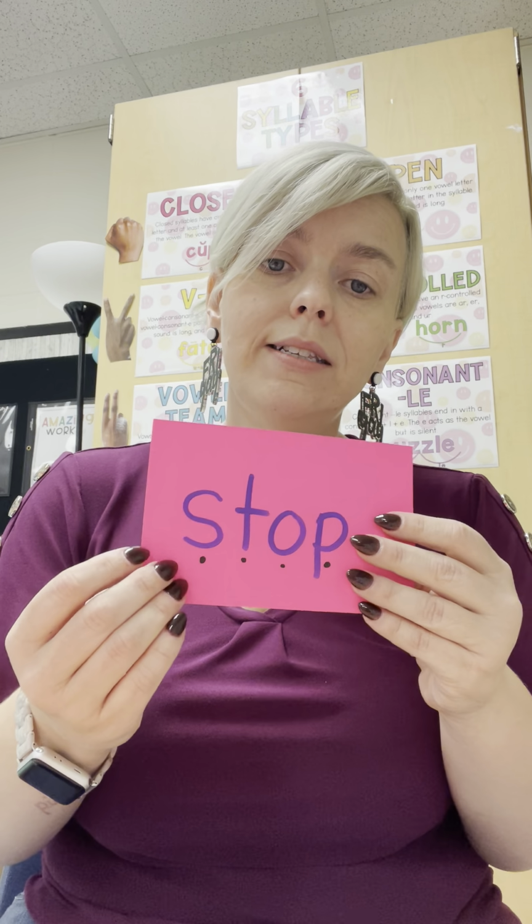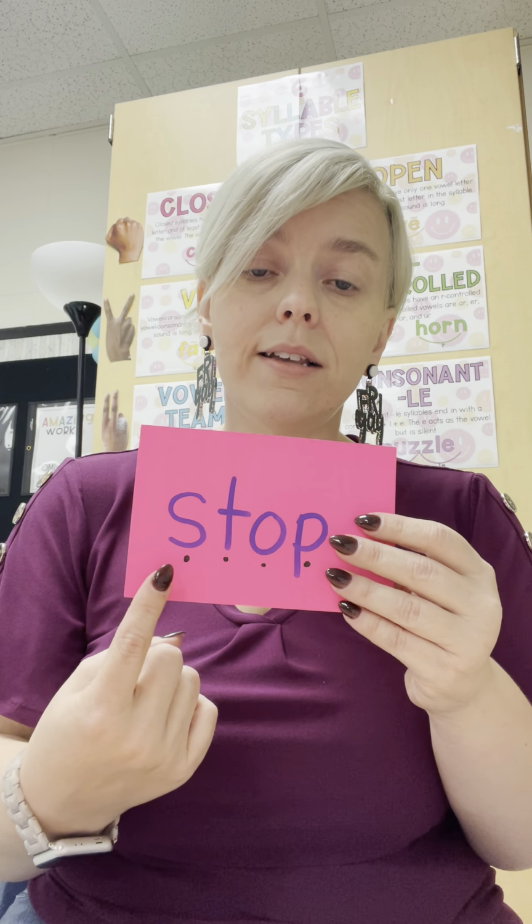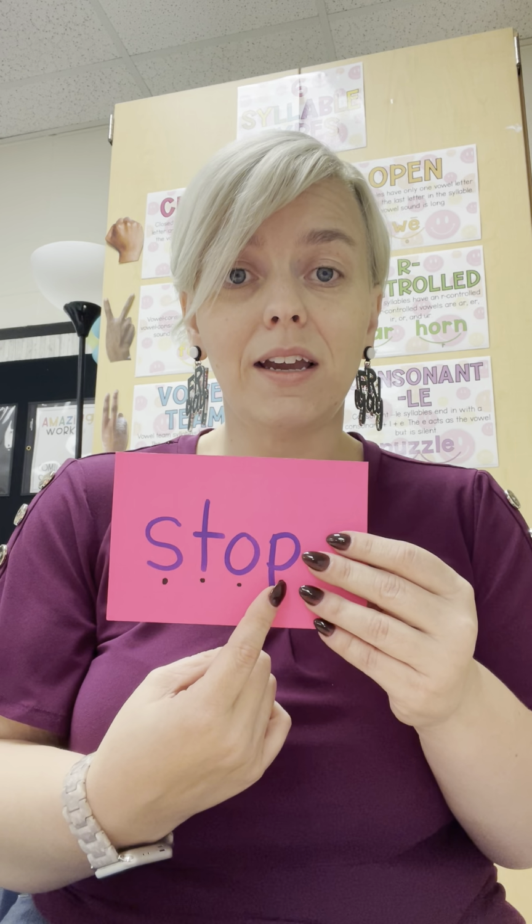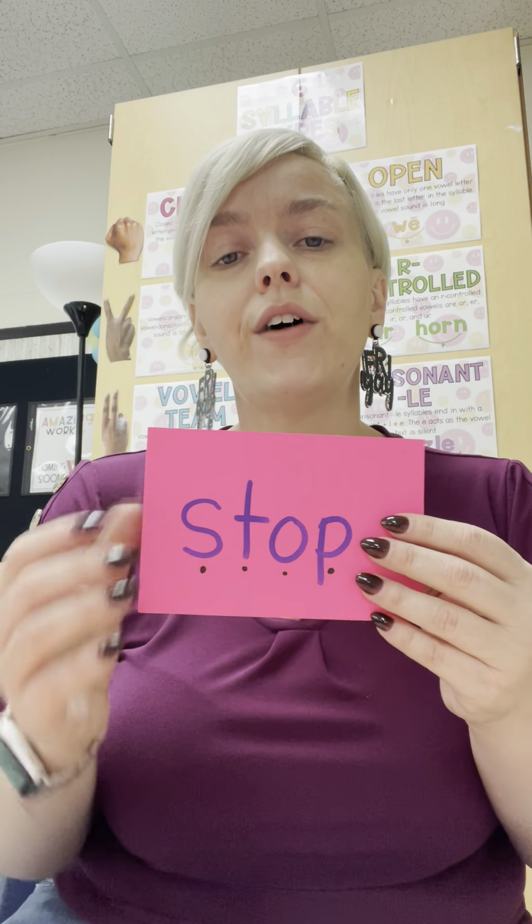When we're talking about high frequency words, we know something about them, that there are some high frequency words that are phonetically regular. That means they follow those letter sound correspondences that we would expect, like in the word stop. St, op, s, t, o, and p, right? All of these letters follow the letter sound correspondences that we would expect.